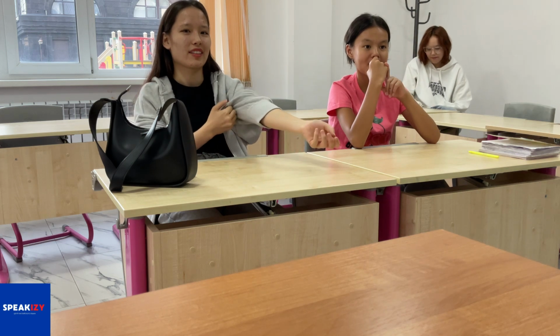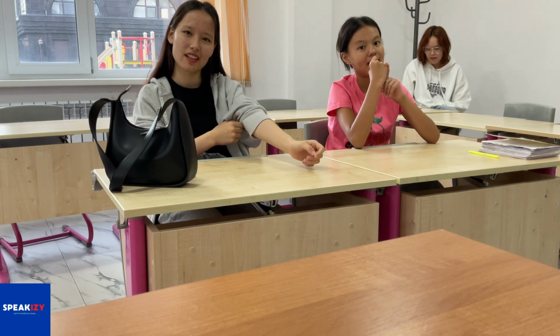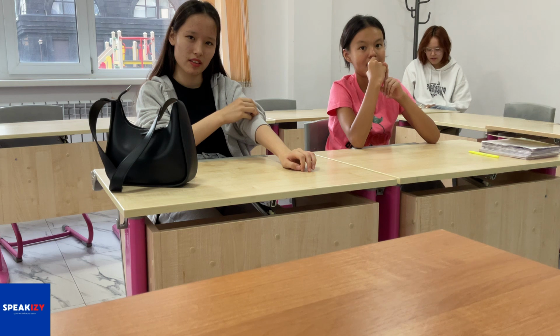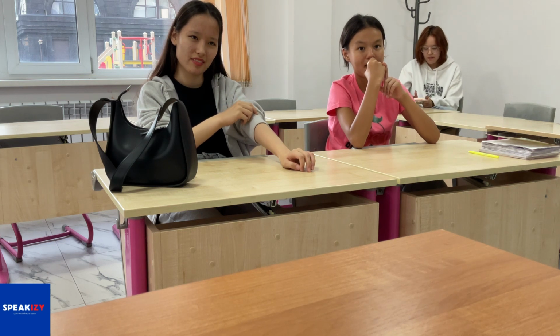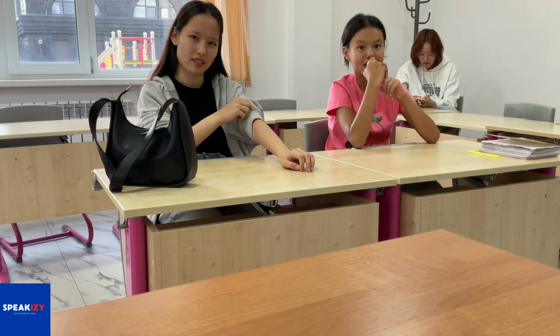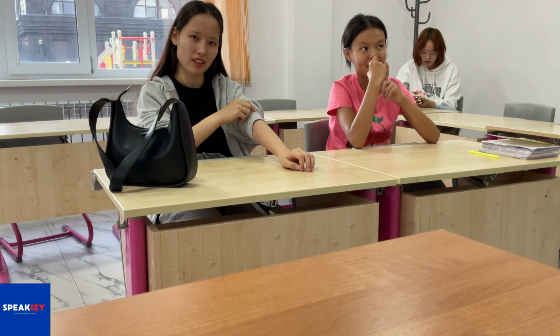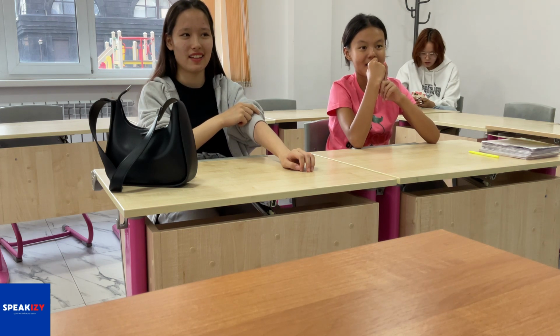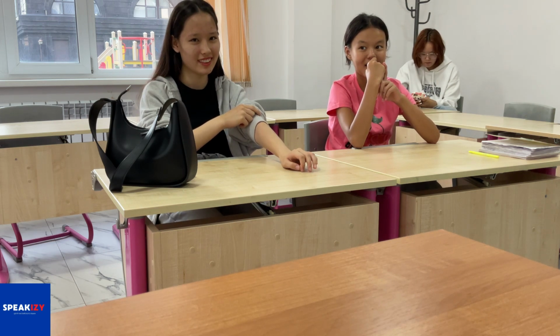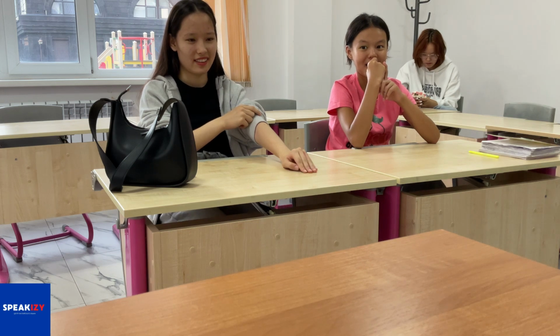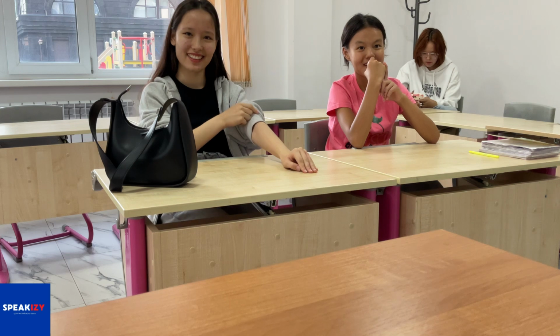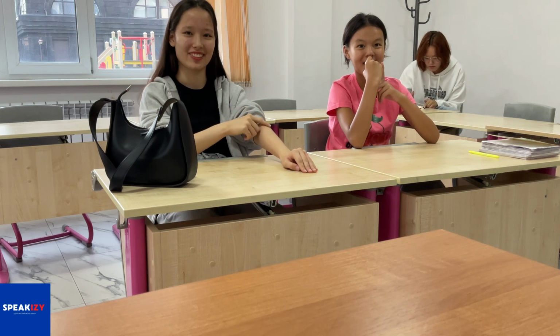When I go to restaurants, I pay by cash, card, QR. I pay for food by phone, or transfer.